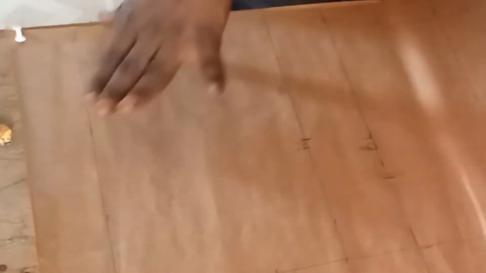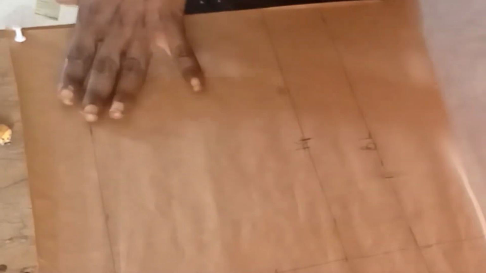The top line which represents the shoulder. Now the shoulder, that is where the neck is. So for us to get the neck width, the neck measurement from the center front, from the center neck here to the other side, that is the neck measurement. For us to get the neck measurement, we have a formula for that, and that is bust divided by 8 plus 1 divided by 2.